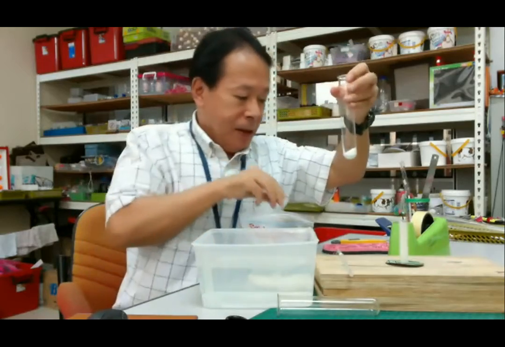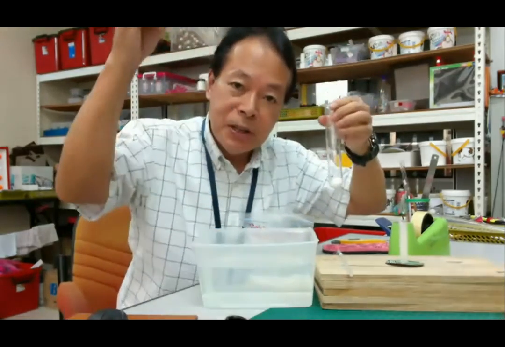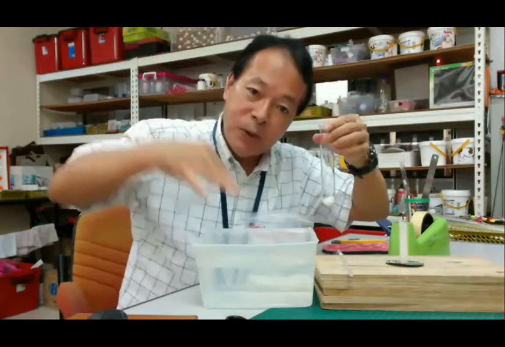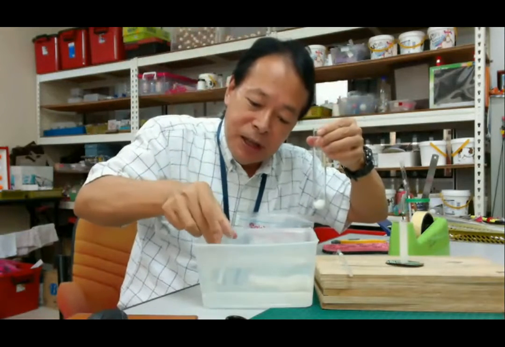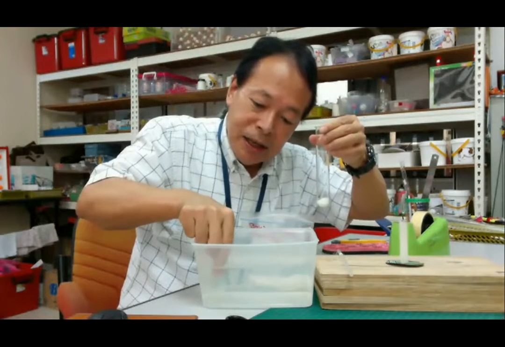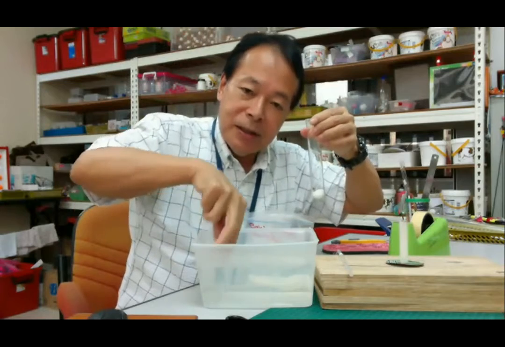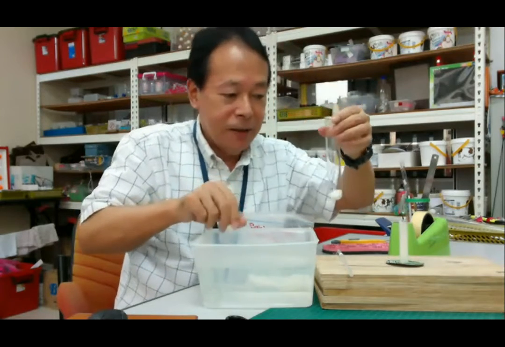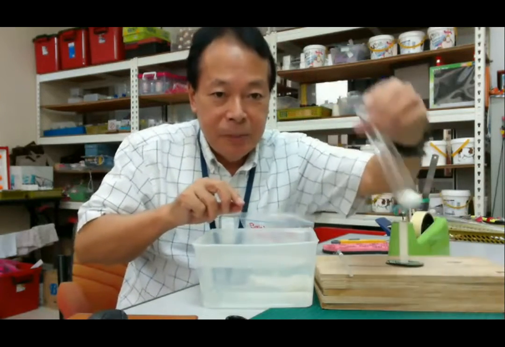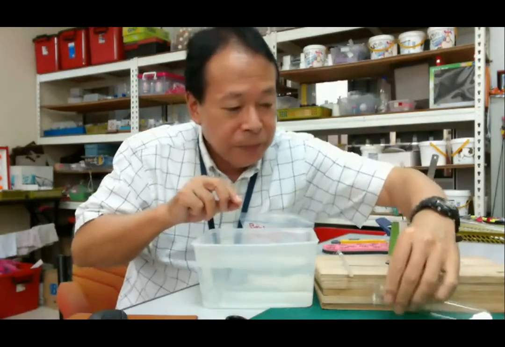Okay. Then we have one more test tube. This one has water, so this one is put into the water. Okay, and keep it in the water. Okay. Then I put it in the test tube here.